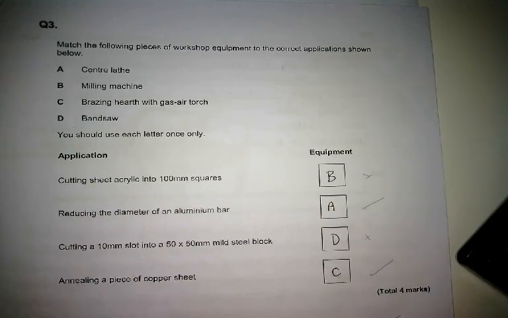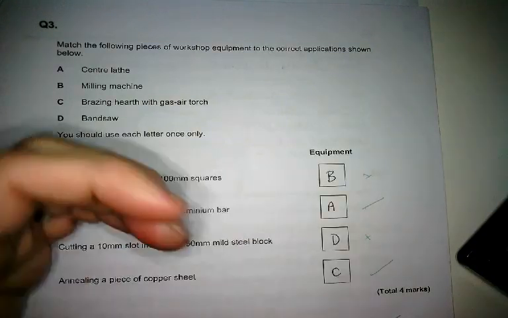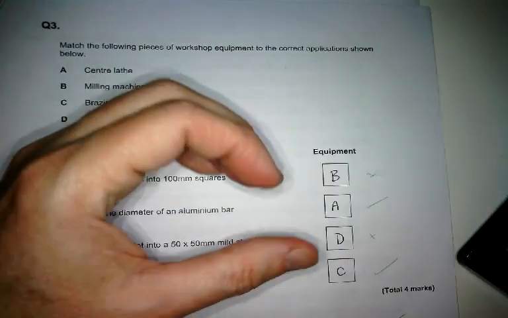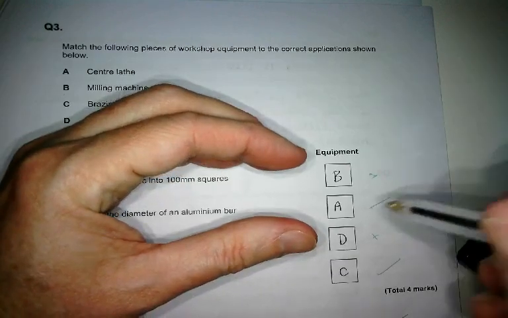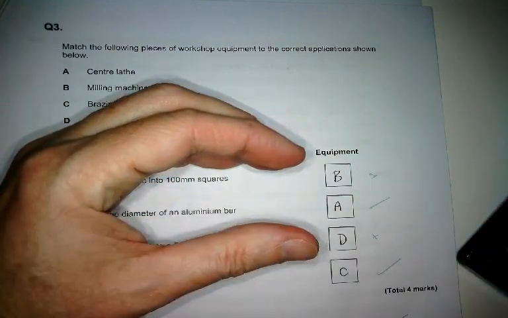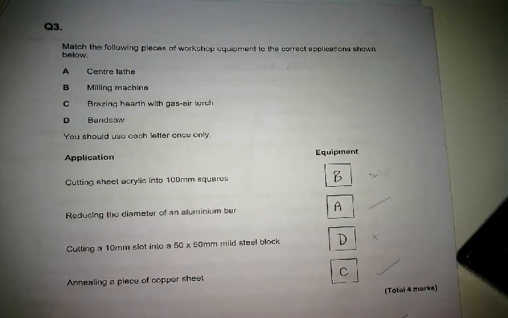So we're going to mill or cut a groove or a slot. Imagine a chunk of metal like that. Kind of like that. We're going to cut down the middle of that with my milling machine, to cut a slot in there. And annealing a piece of copper sheet. So what was annealing? Well, annealing is heating it up to a cherry red colour and then allowing it to cool. So that's a heat treatment process.